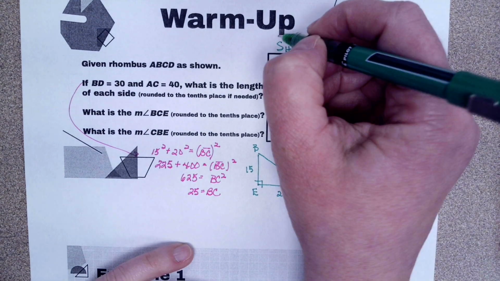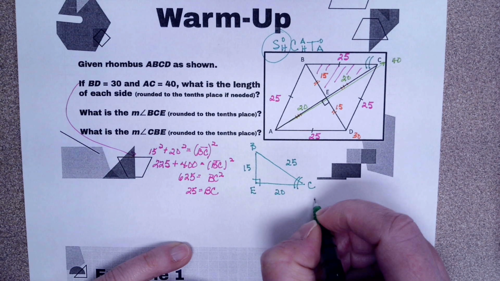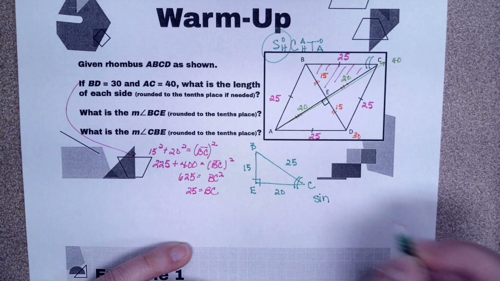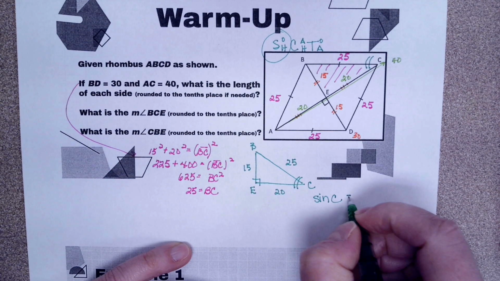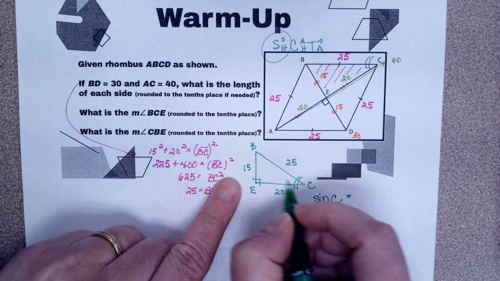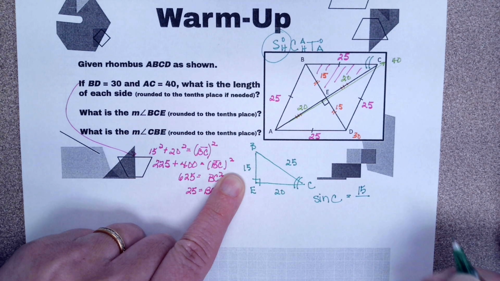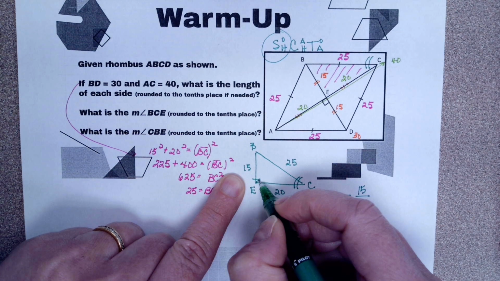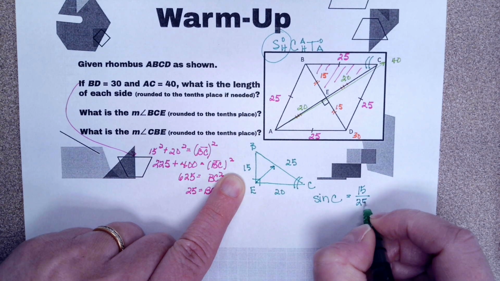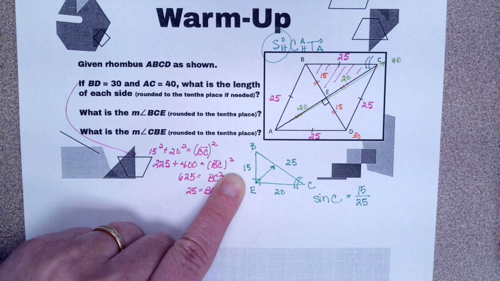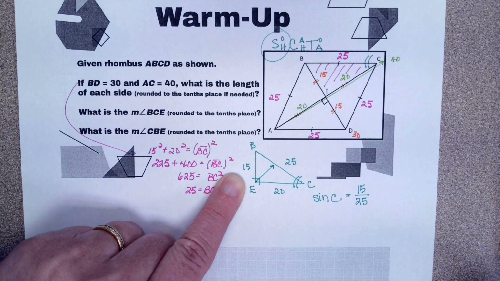So let's suppose we choose sine. It's first, that's the only reason I chose it. I would have sine of the angle I want equal to opposite over hypotenuse. From C, the side that does not touch is B to E. That would be 15. The hypotenuse is always the one that's across from the right angle. So that's my equation. Sine of the angle is equal to that particular ratio.